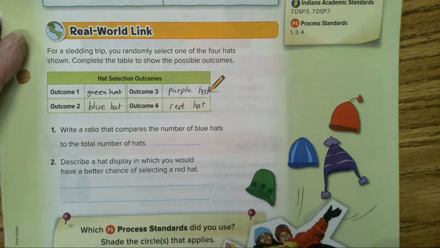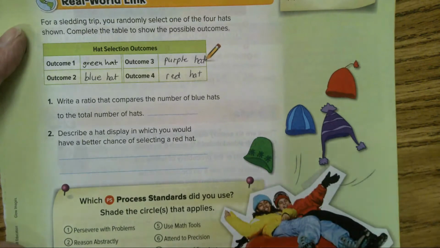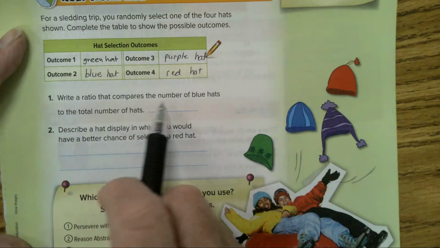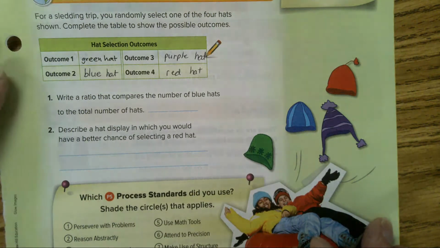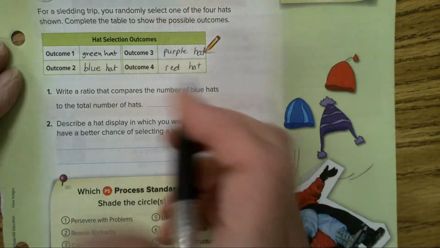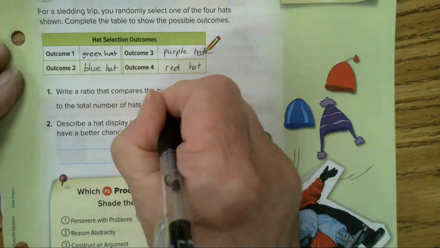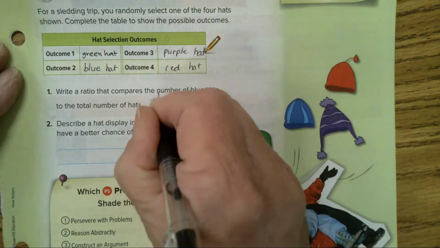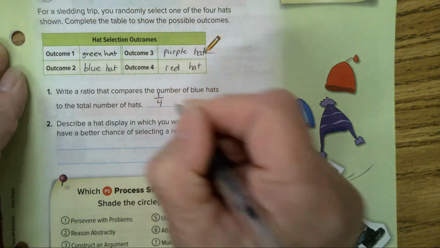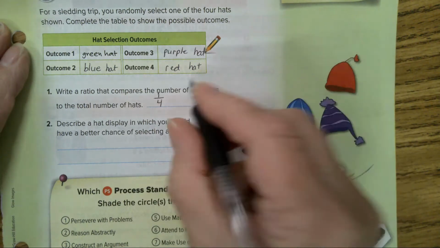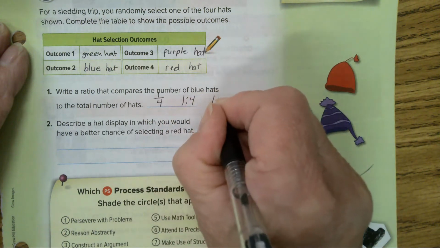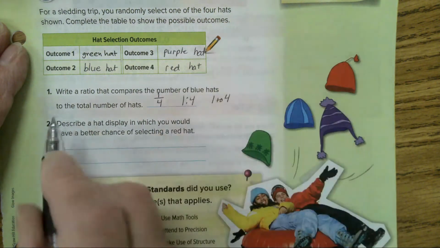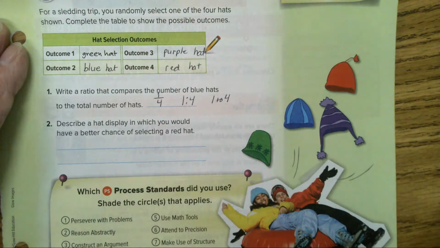It's faster. Now, write a ratio that compares the number of blue hats to the total number of hats. Well, there is 1 blue hat, and how many hats are there altogether? 4. So remember the different ways you can write a ratio? You can write it as a fraction, with the colon, or with the word "to." That's the way that you can write a ratio.